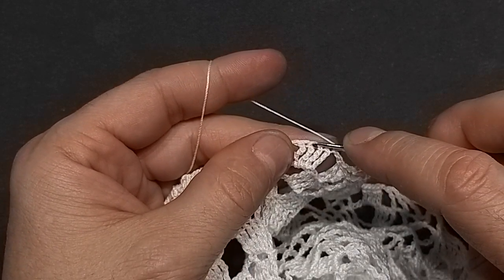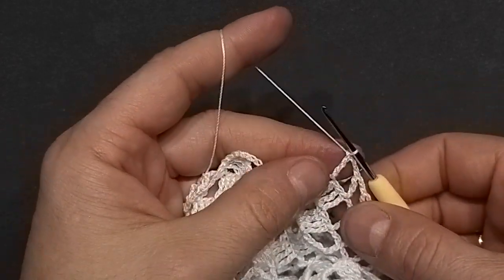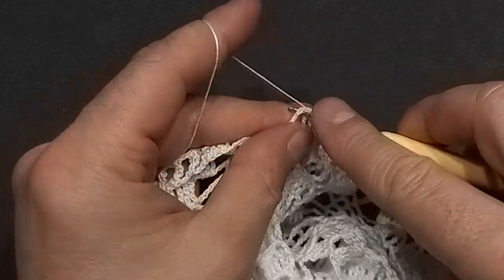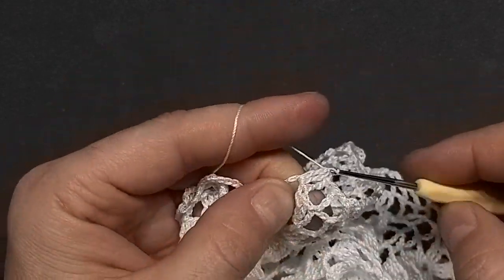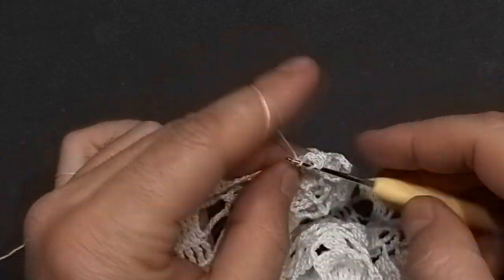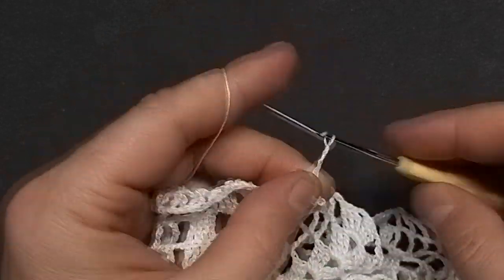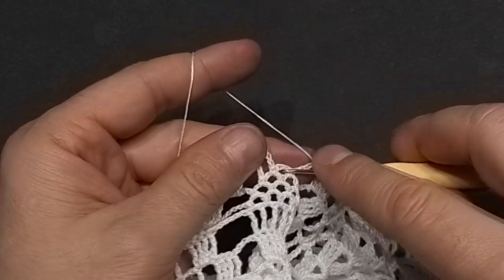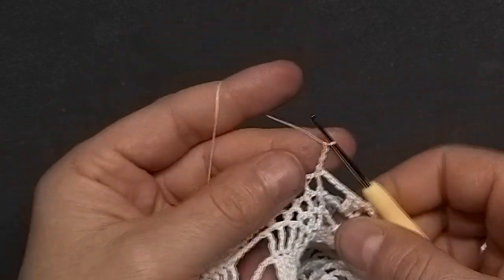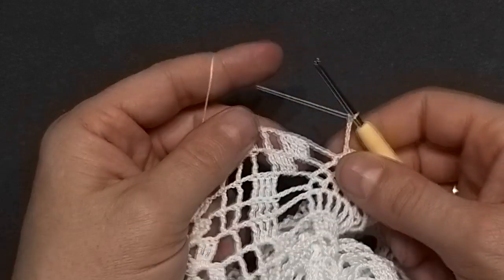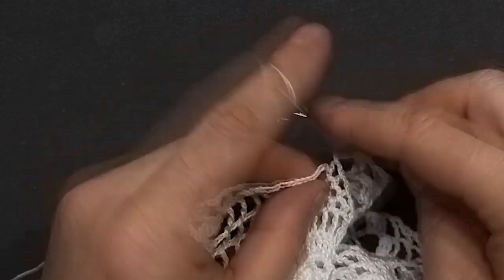2 treble crochets of the previous round, and we will work treble crochet into the next stitch. Into the chain 5 space, 3 treble crochets, so 1, 2, 3, and chain 5, 3, 4, 5, single crochet into the chain 3 loop, chain 5, 3, 4, 5, and again we will work 3 treble crochets into the chain 5 space.